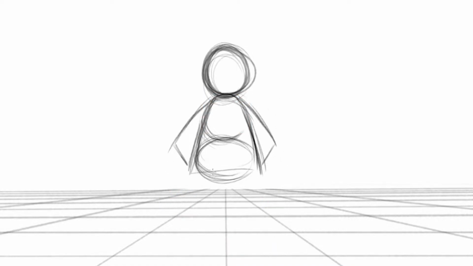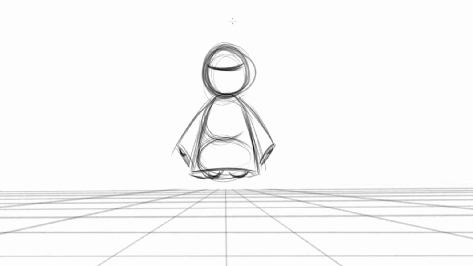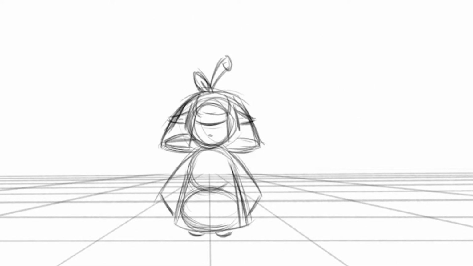Since we're a little bit above the horizon line, I'm actually gonna see a little more of her feet. Okay, so we got the jump.